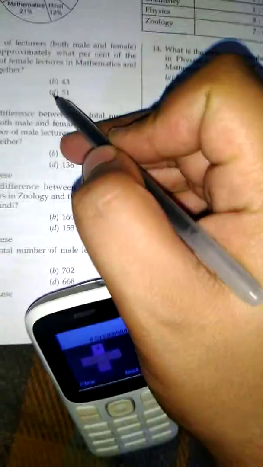It is coming to around 51.33% approximately, and we have option D as 51%. So the answer is option D.